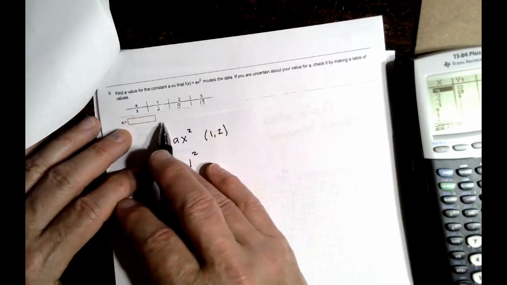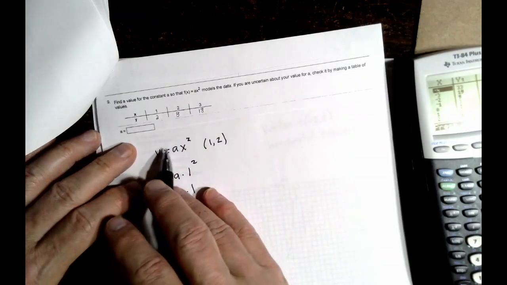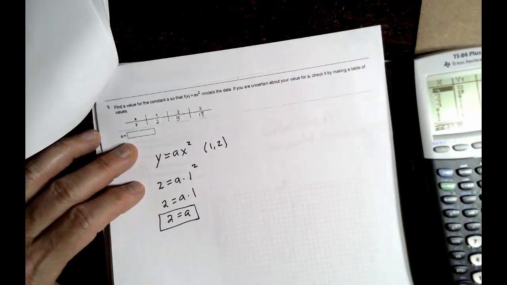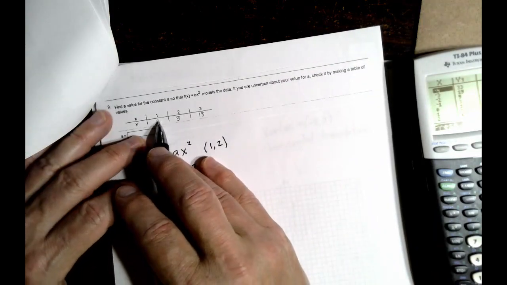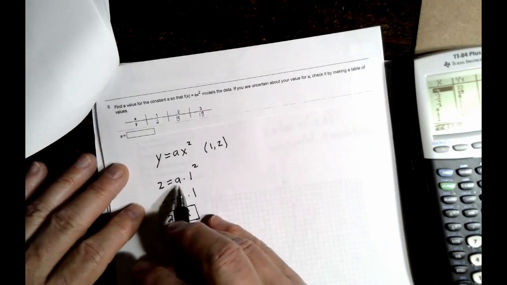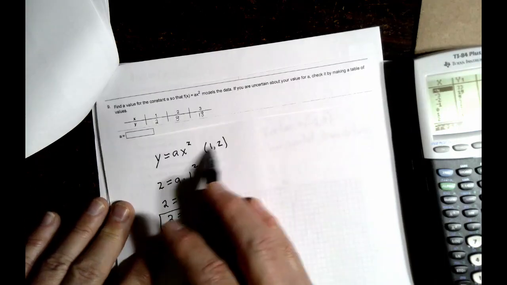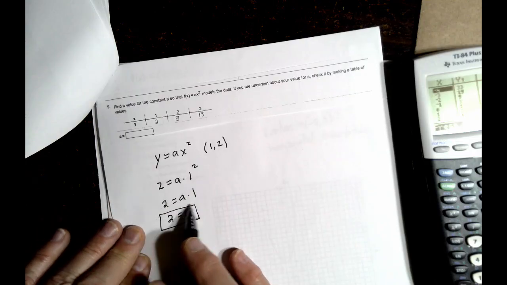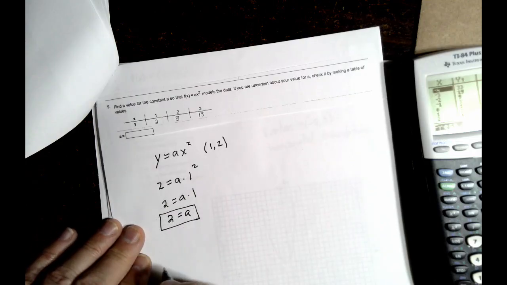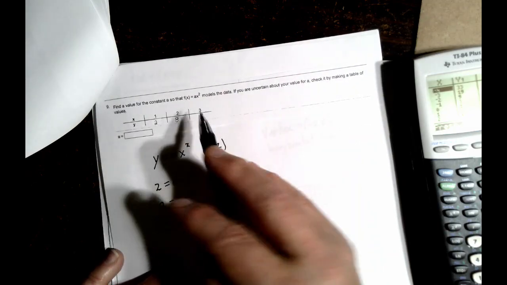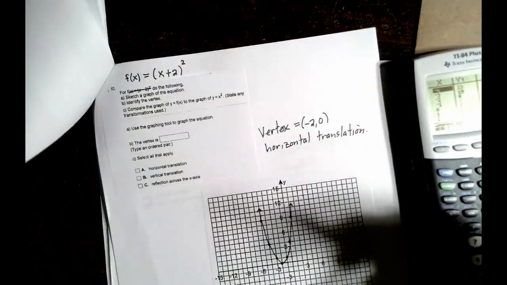It says find the value of the constant a so that ax squared models the data. So if you're unsure, check it by making a table of values. And so for ax squared, we know the table of values is 1, 2, 2, 8, 3, 18. So you can plug a 1 in for x and a 2 in for y, and you can figure out what a needs to be. So if y has to be 2 and x has to be 1, you got 2 equals a times 1 squared, which is 2 equals a times 1, or 2 equals a. So a is 2, and that's what they wanted you to know there. So your formula is f of x equals 2x squared, but they don't want to know the formula, they just want to know what a is.